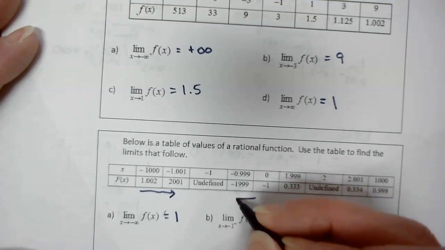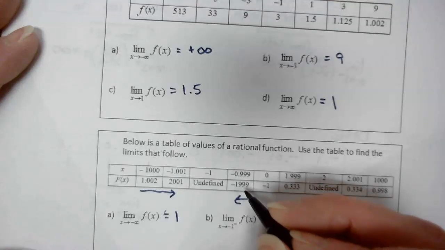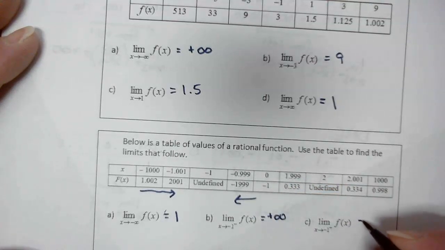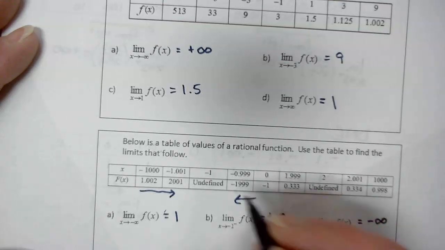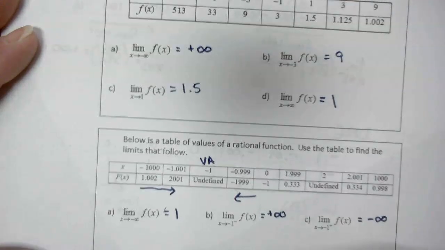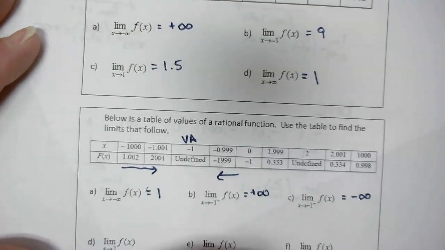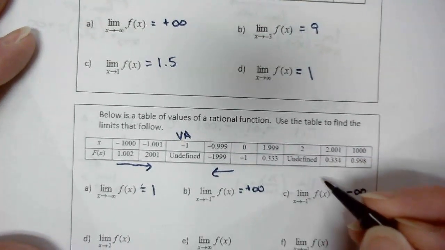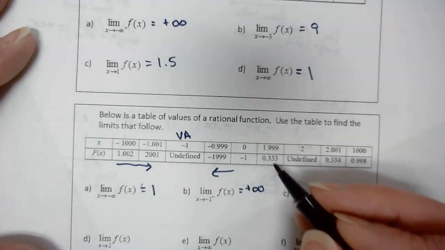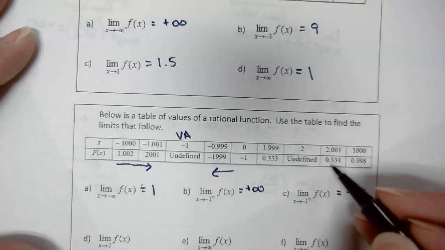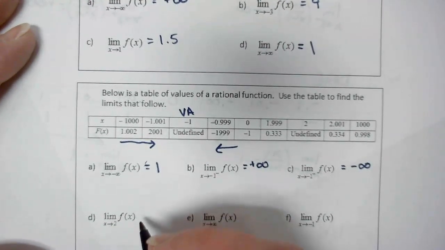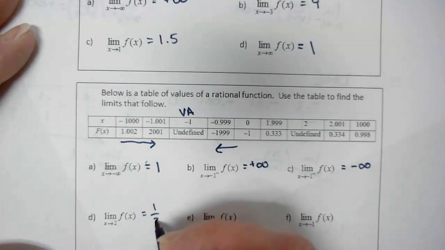But if I come in from the right, I'm at -1,999. That would be going to negative infinity. So I know I've got a vertical asymptote right here. Let's see what happens at 2. Okay, well, at 2, I don't know what it is, but the left side's at 0.33. The right side is 0.334. I'm going to guess it's probably like 0.33333. I'm going to guess it's like 1/3.